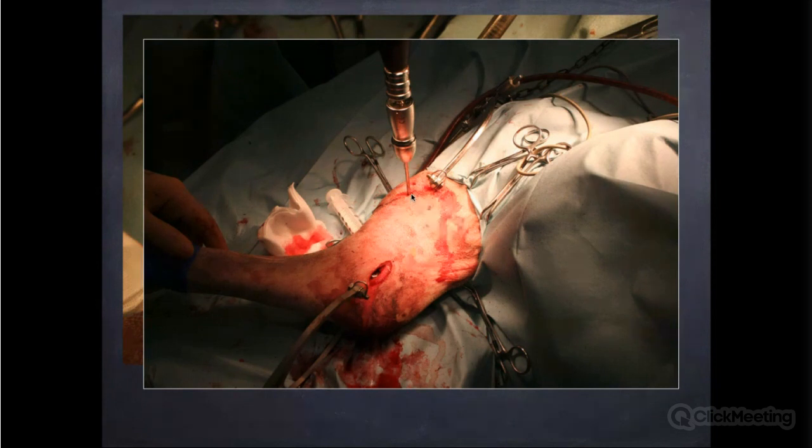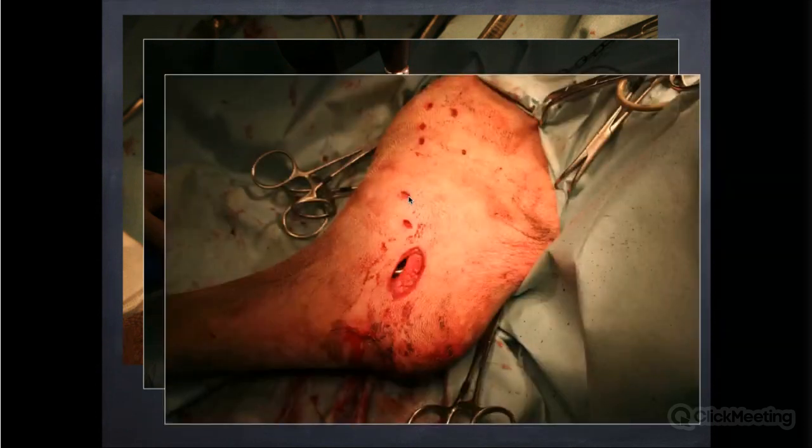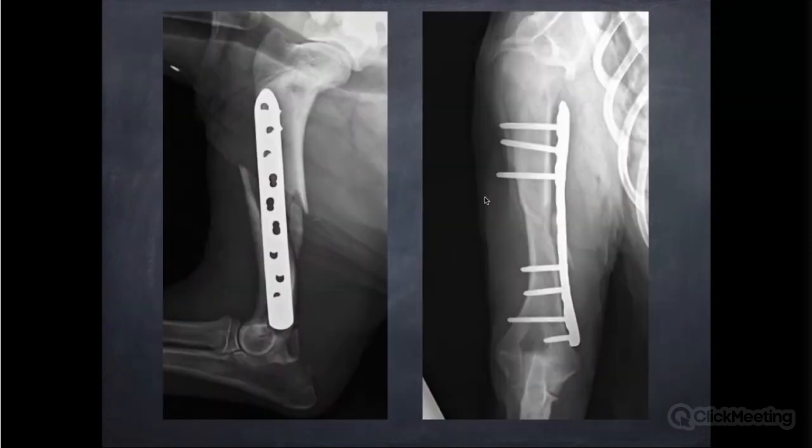And I will lock the screw through soft tissue like this into the plate. Okay, so we have this approach for the diaphyseal fracture, and these small holes are just made for locking the screws into the plate like this.